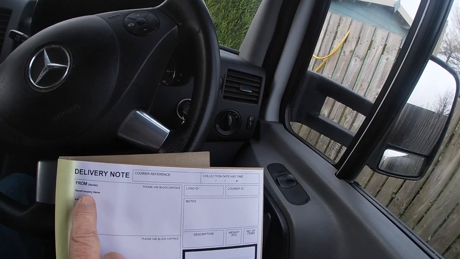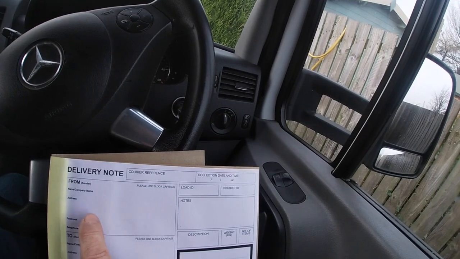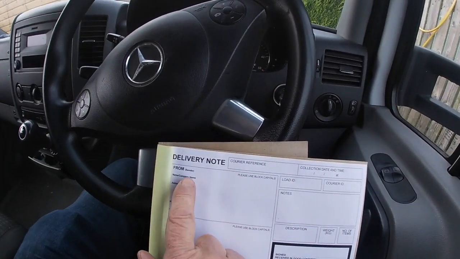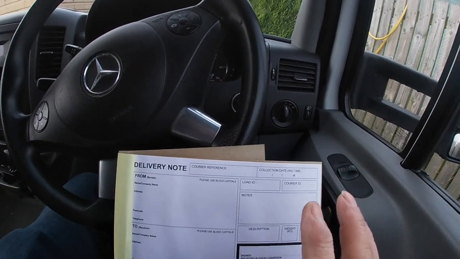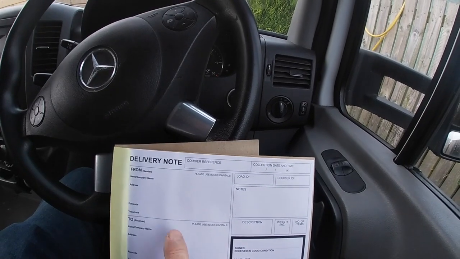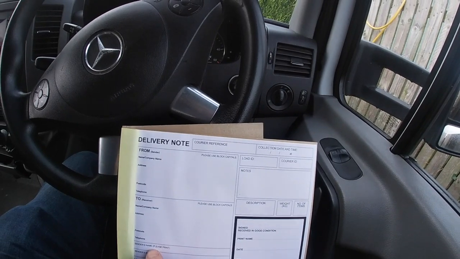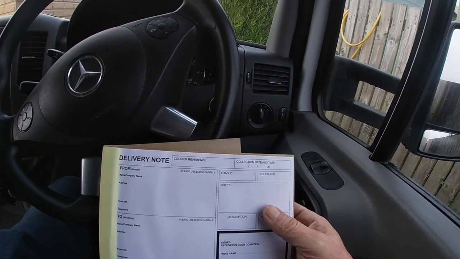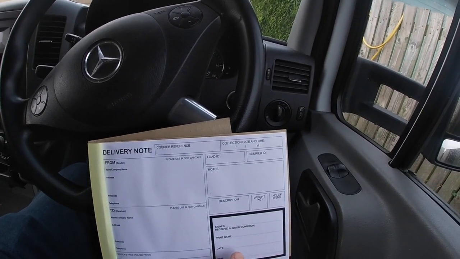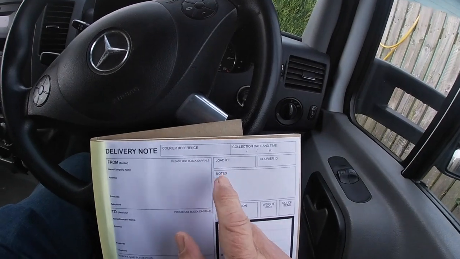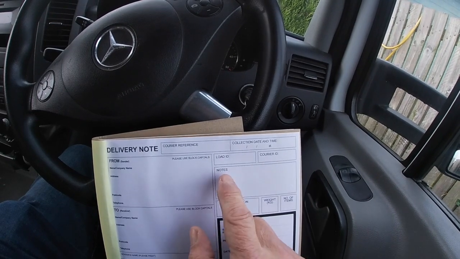Your sender's address, where you're collecting from, gives a sender, and it gives you full detail. Try and put as much detail as you can in this. Always, on everything, put as much detail as you can possibly find. And same again for your receiver down here, and then they can print the name and sign it, etc. And then again here, received in good condition, print name, the date and time. And if there's anything that's not so straightforward, write it in the notes there.